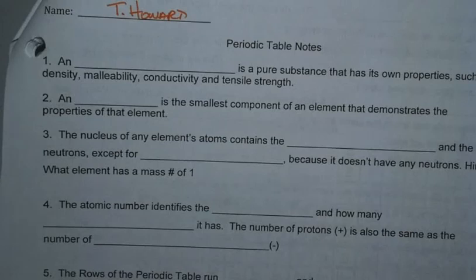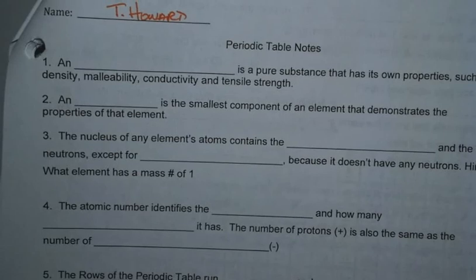IPC. These are the next set of Mrs. Hadaway's notes. This is the periodic table, and we're going to try and do the first page front and back.